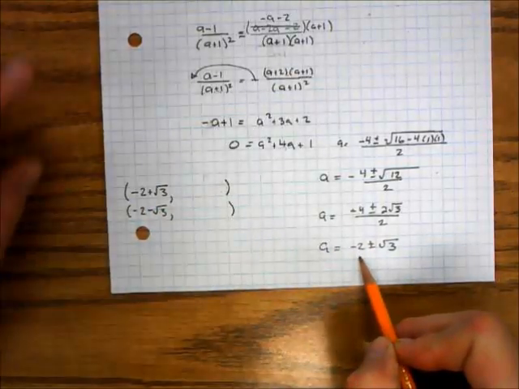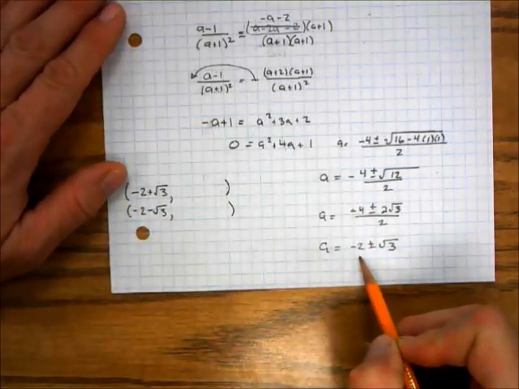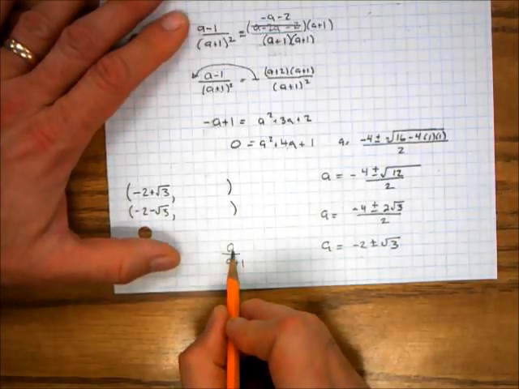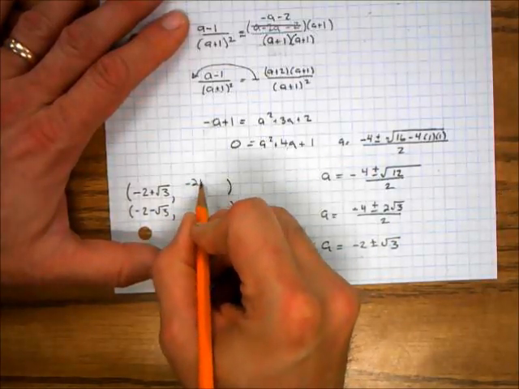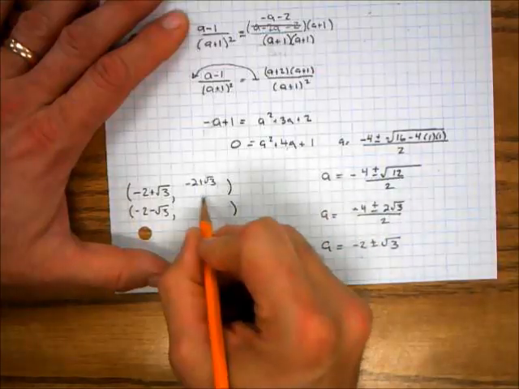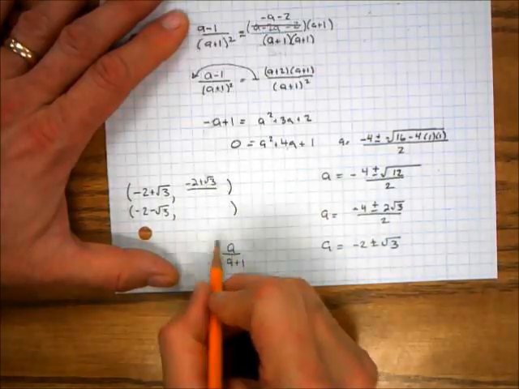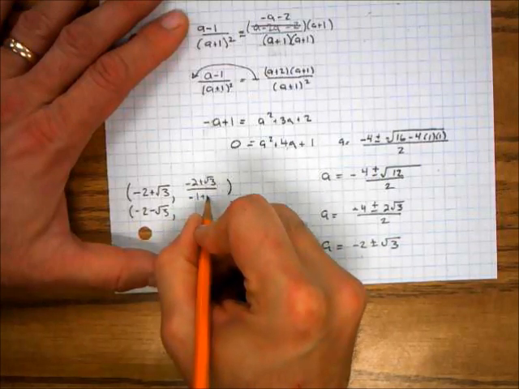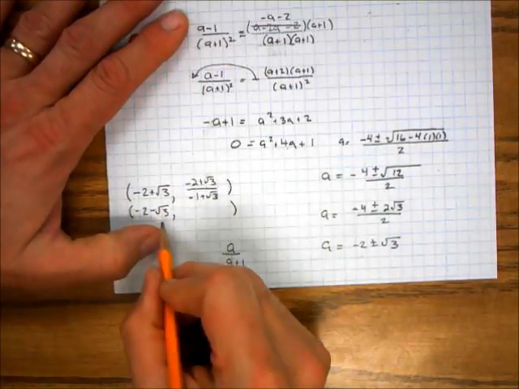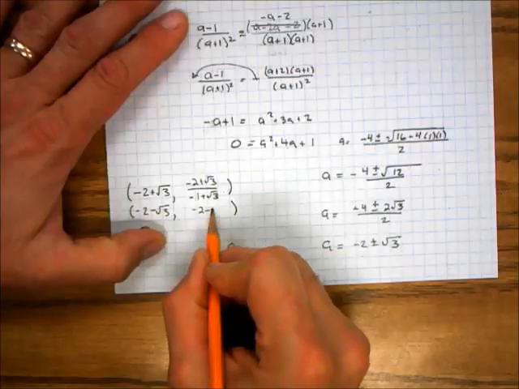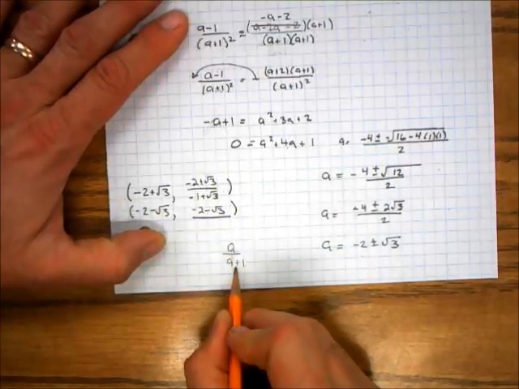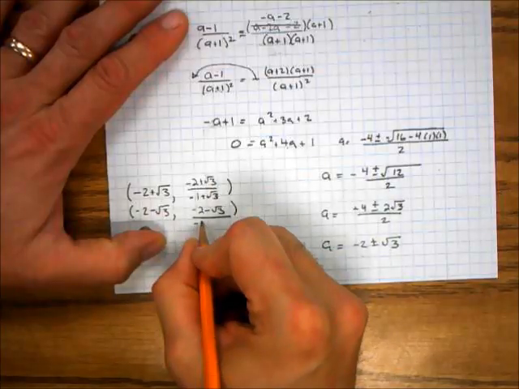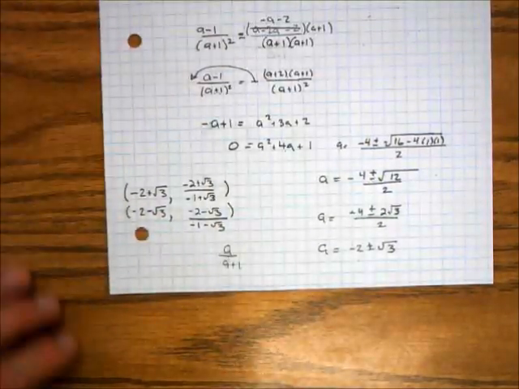And we're just going to substitute those back into a over a plus 1. So this would be negative 2 plus the square root of 3 all over negative 2 plus 1, which is negative 1 plus the square root of 3. And this one would be negative 2 minus the square root of 3 all over negative 2 plus 1, which is negative 1 minus the square root of 3. Those are my points.